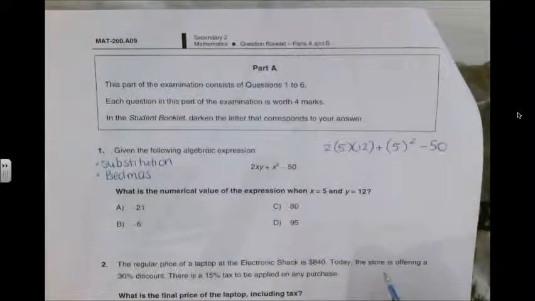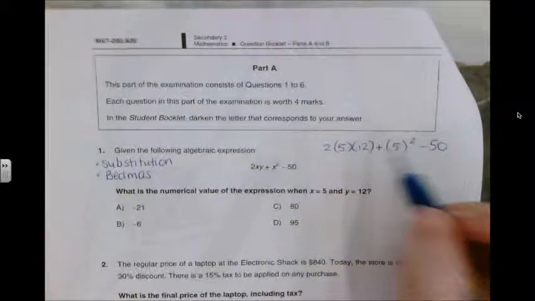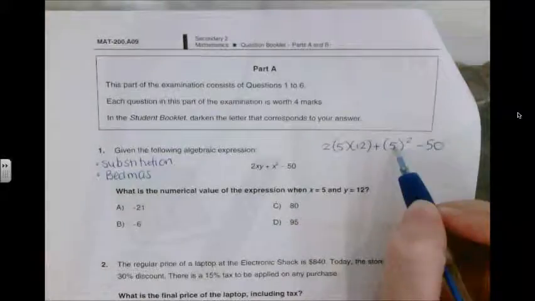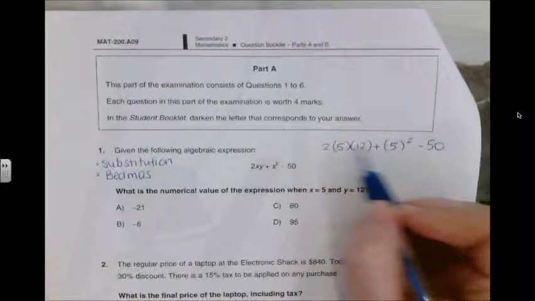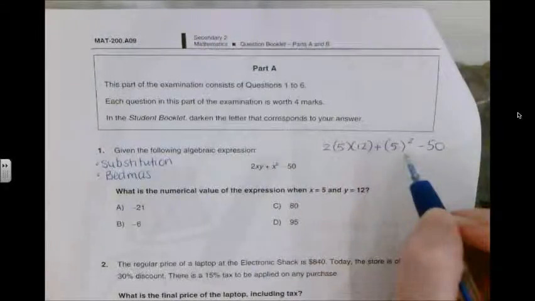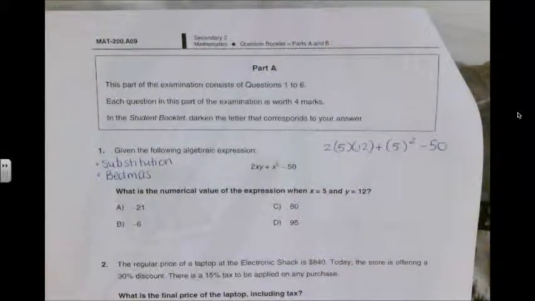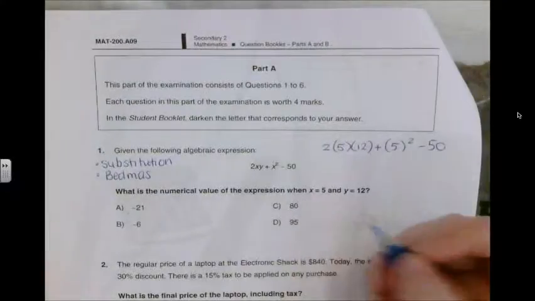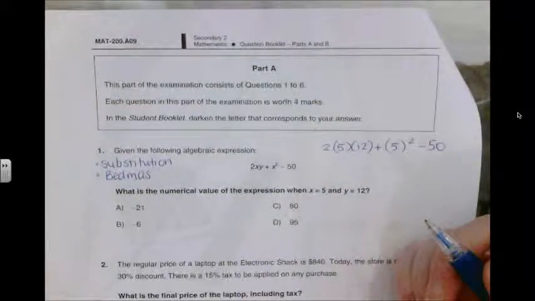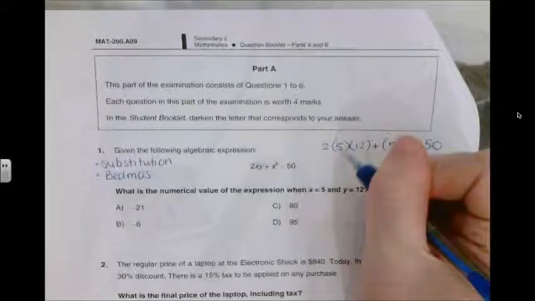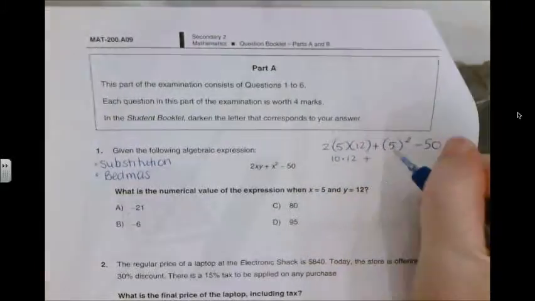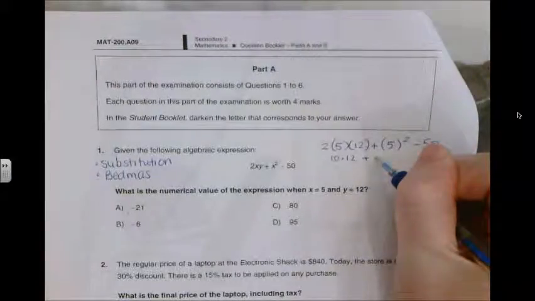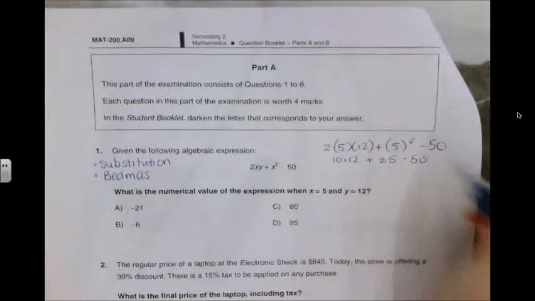So now I have to follow order of operations. The first thing I'm going to do, well, I have my brackets, but these brackets are just multiplication. So I can do this multiplication and I can also do this exponent. I would do it in steps so you don't make any mistakes. You are allowed to use your calculator. So this would be 2 times 5 is 10 times 12 plus 5 squared is 25 minus 50.